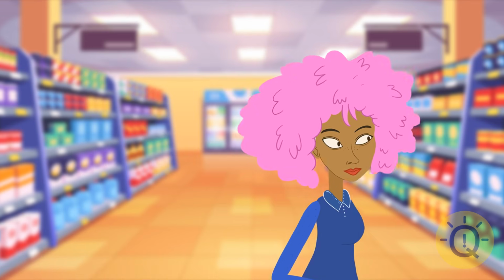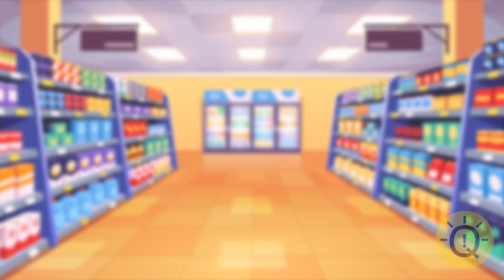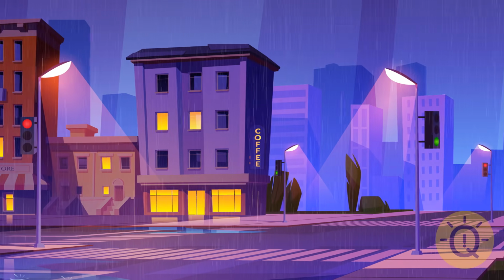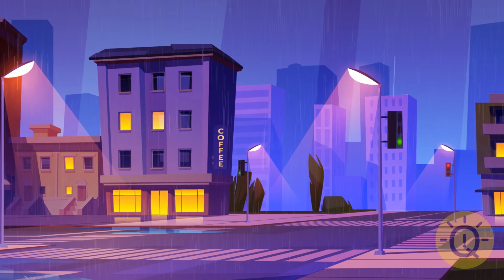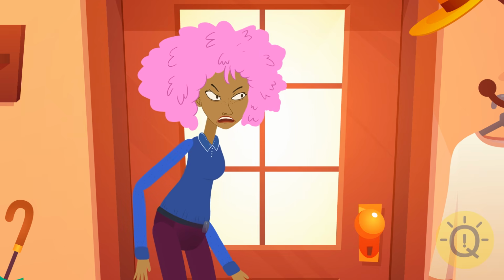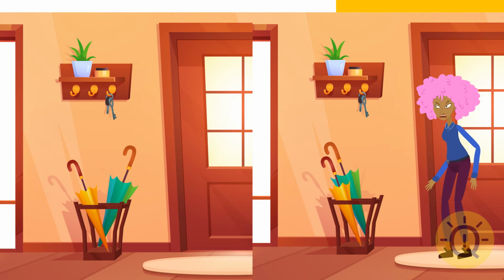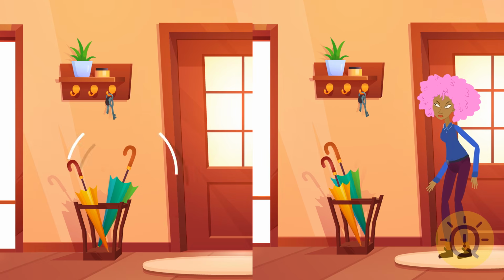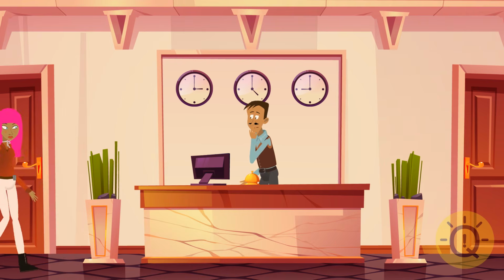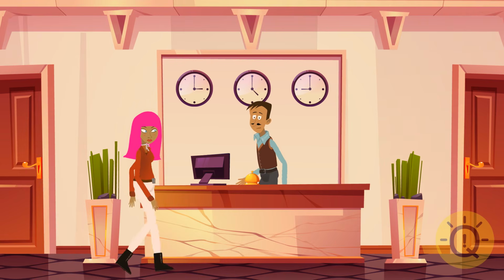Gia goes shopping and leaves Lizzie home alone. She comes back in about 2 hours. It was raining, and Gia immediately realizes that Lizzie did go outside. How did she know? Someone moved the umbrella.